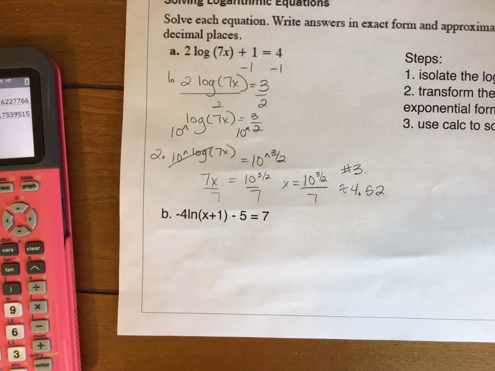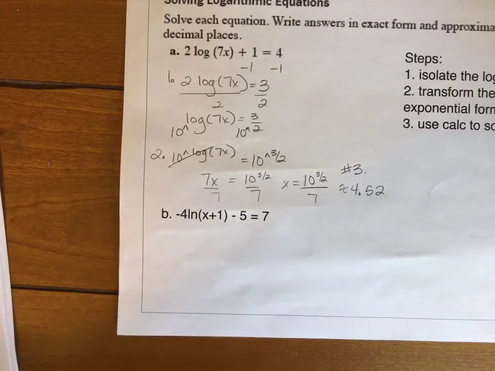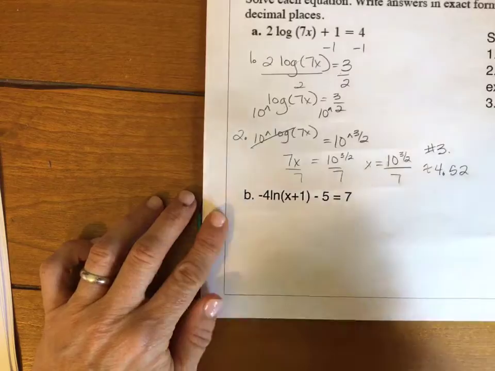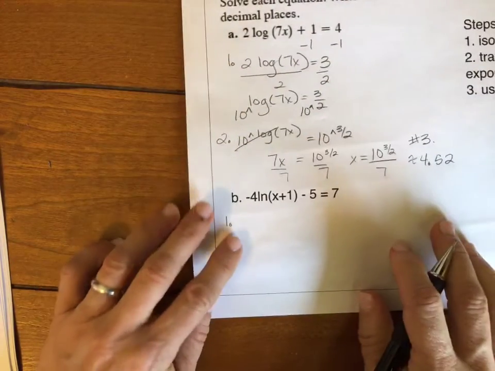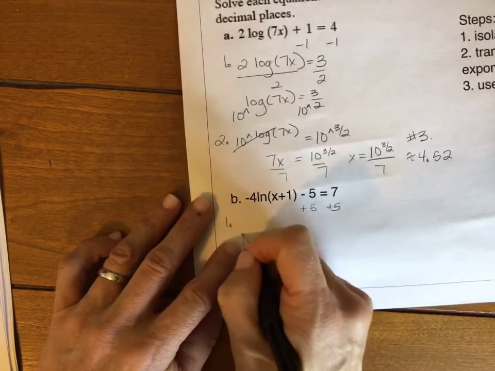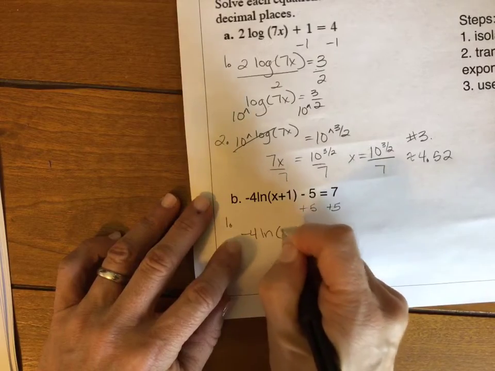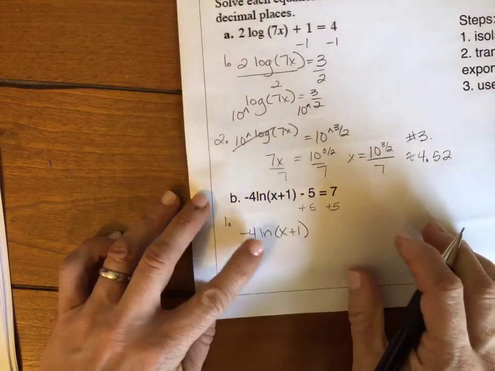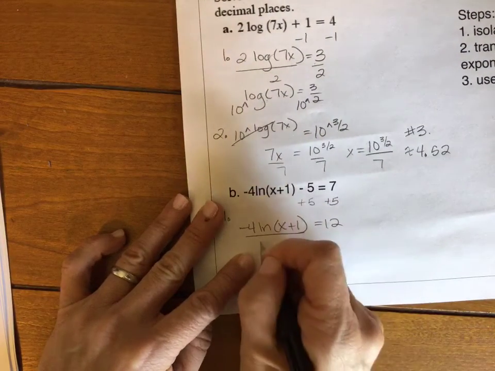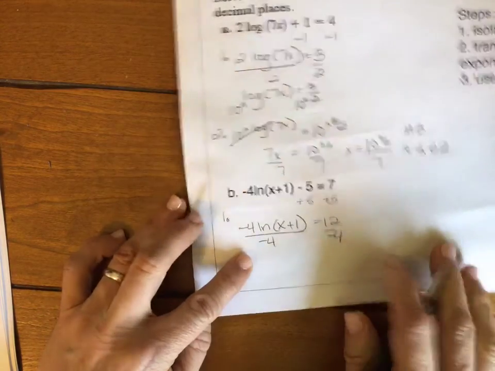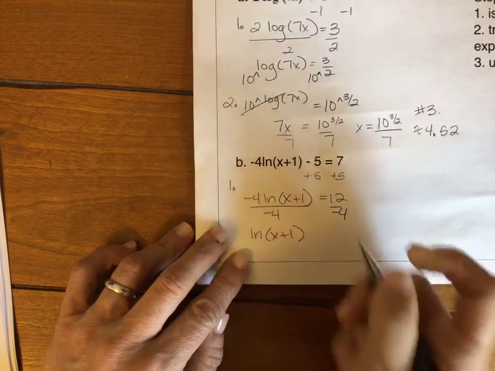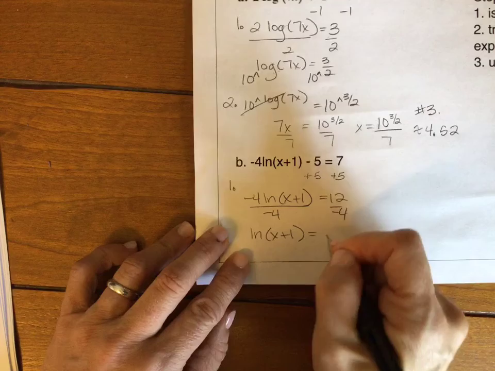All right. One more example before we finish off Tuesday's lesson. Again, step 1: we want to isolate just the log part, and in this case we have natural log. So I'm going to add 5 to both sides, giving me -4 natural log of x plus 1 equals 12. Now I want to divide both sides by -4. That isolates the natural log part to natural log of x plus 1 equals -3.